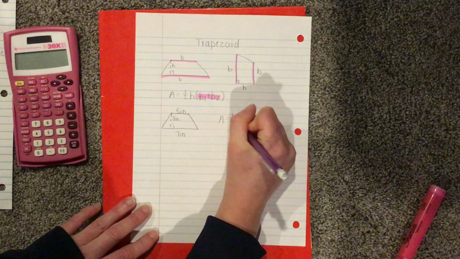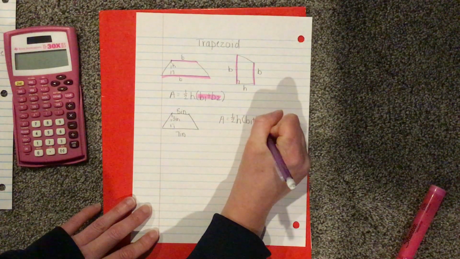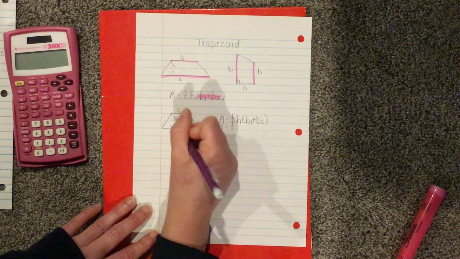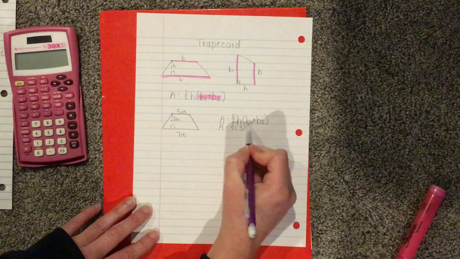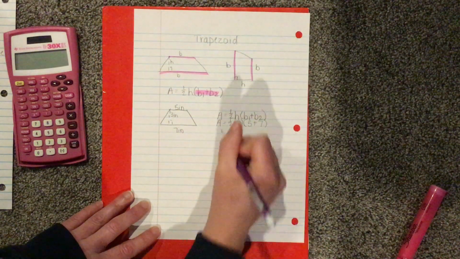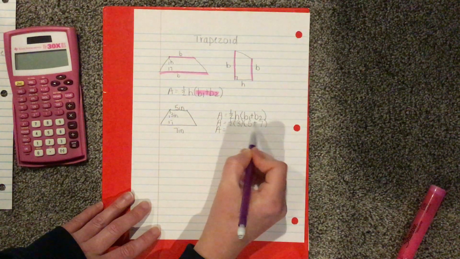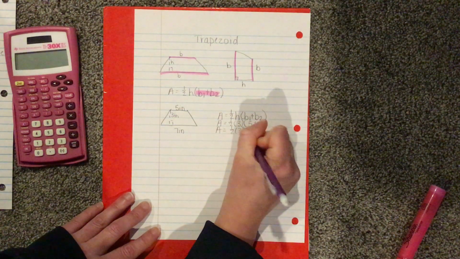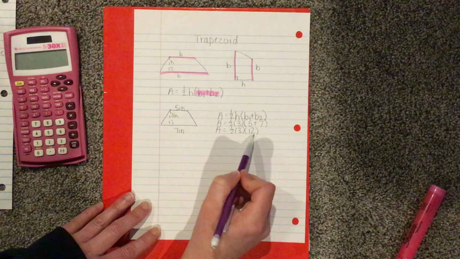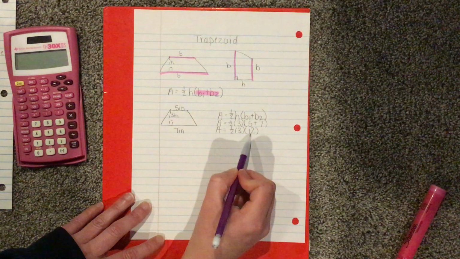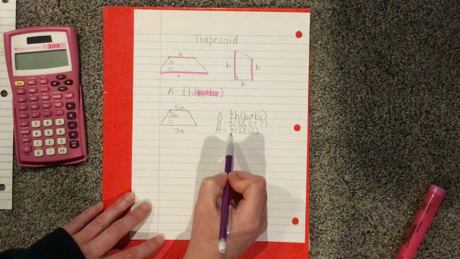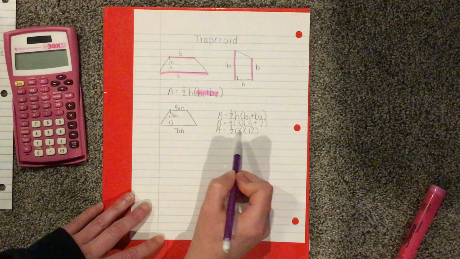Start by identifying the formula. I'm going to plug the height in, which is 3, and then the bases. Again, base 1 and base 2, it doesn't matter which one's which, you're just using the parallel lines. Then you're going to follow order of operations. So I'm going to solve inside of the parentheses. I can take half of 3, which is 1.5, and multiply by 12. That's harder to do. I can take half of 12, which is 6, and multiply by 3. Or I can put this right in my calculator. Instead of using 1/2, I'm going to think of this as 0.5 times 3 times 12.